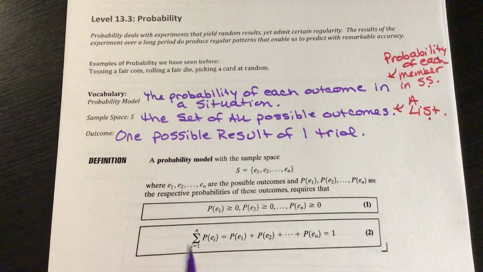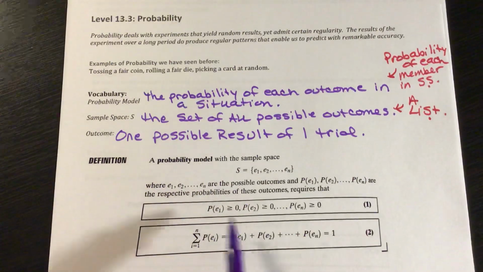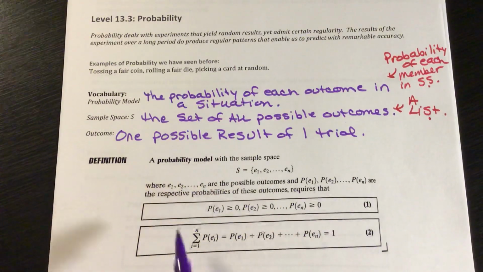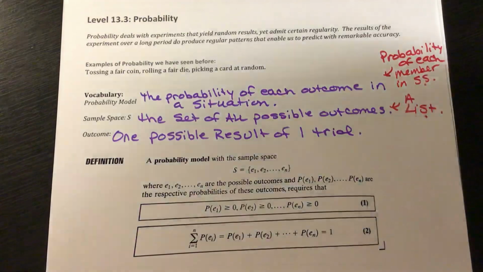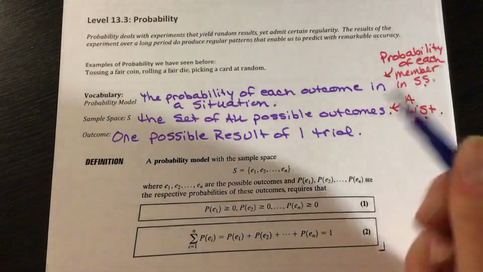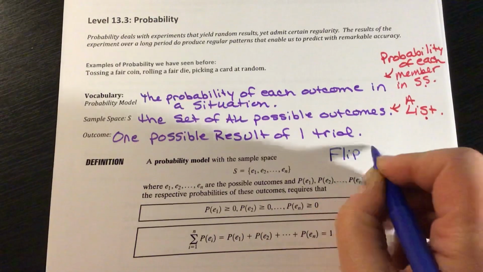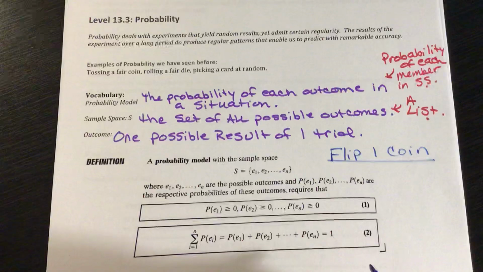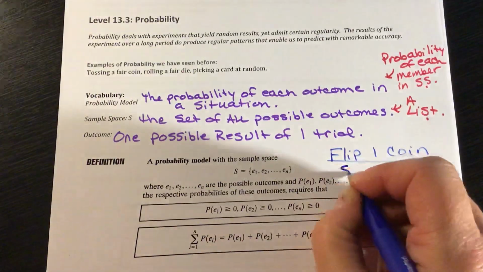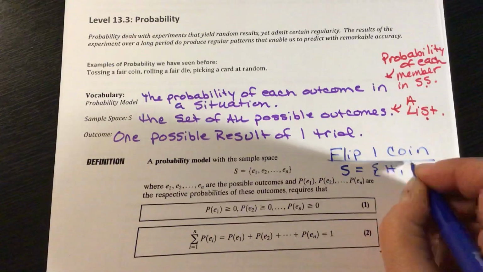So down here we have a probability model, and this is just math notation for what I just set up here. I'm just going to write what I just said down. So let's say I flip one coin. When I flip the coin, my sample space is heads or tails.